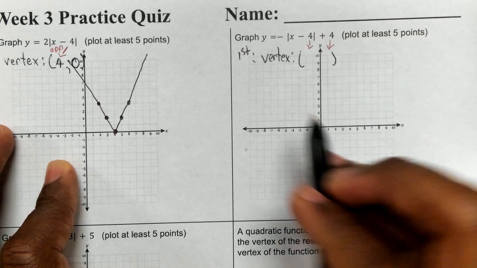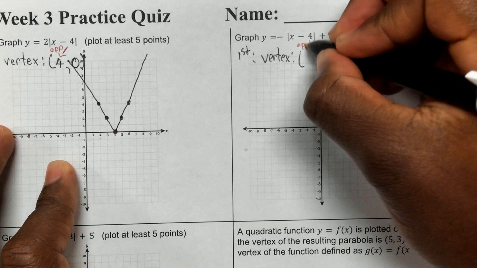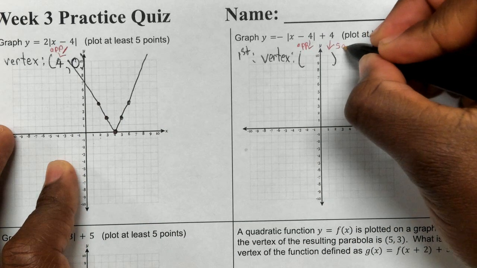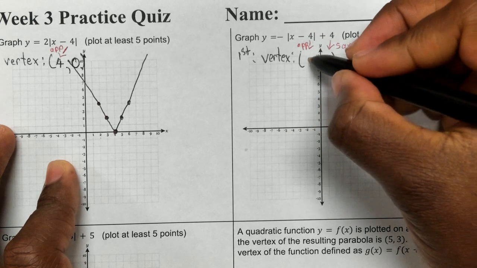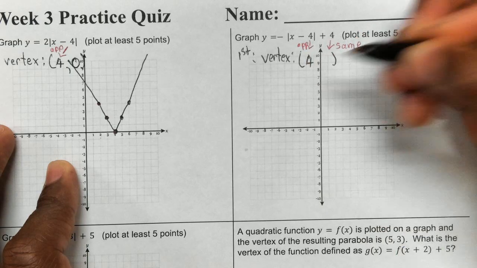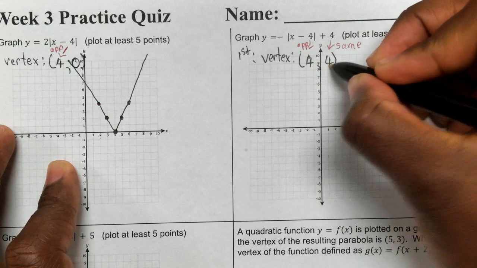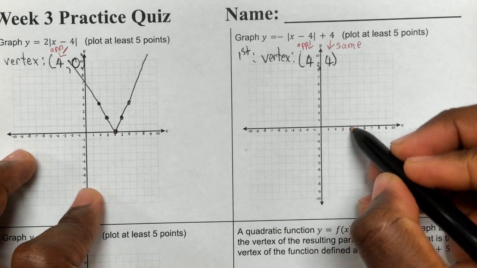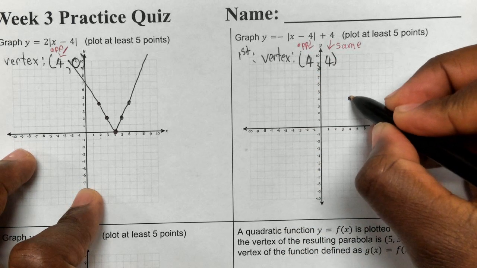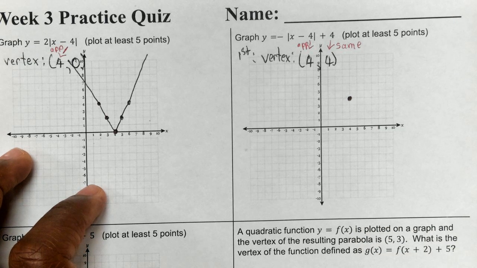The number on the inside, you need to remember to do the opposite. Alright? The number on the outside, you do the same. Opposite of a negative 4 is a positive 4. Opposite of the sign. Same as a positive 4 is a positive 4. So the vertex of this graph right here is 4 for the x and 4 for the y, which is right here. Okay?